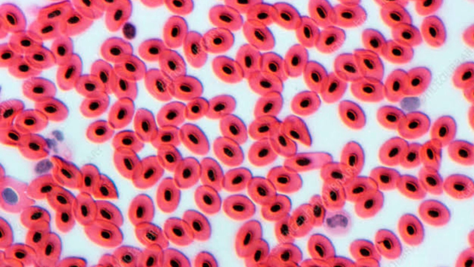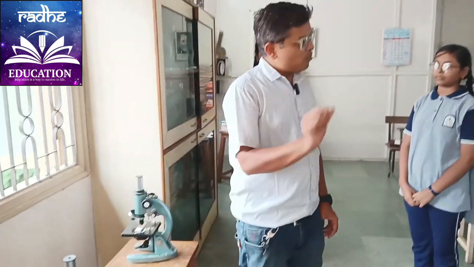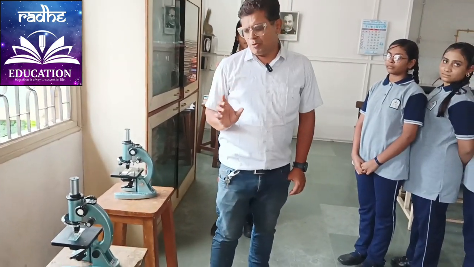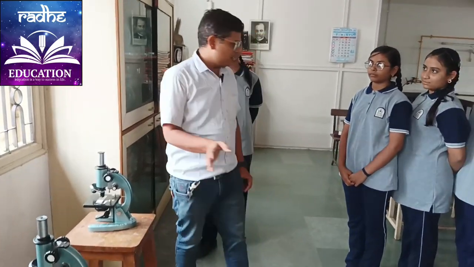Here we have maintained the fungi, and you can see little patches of them. It has a saprophytic mode of nutrition. So one by one come here and look inside.